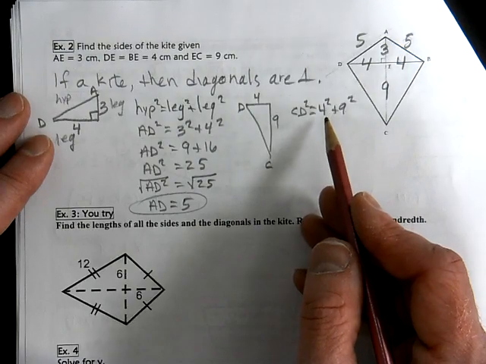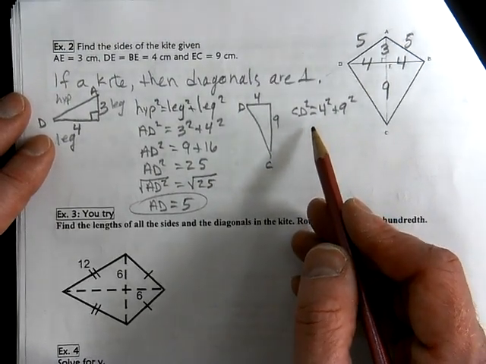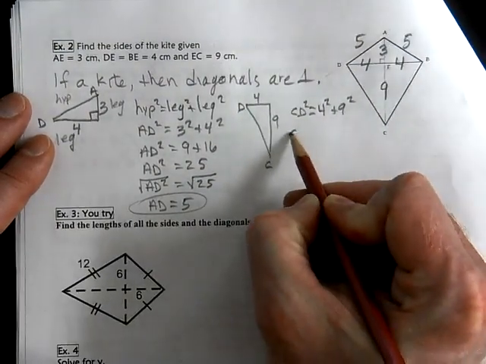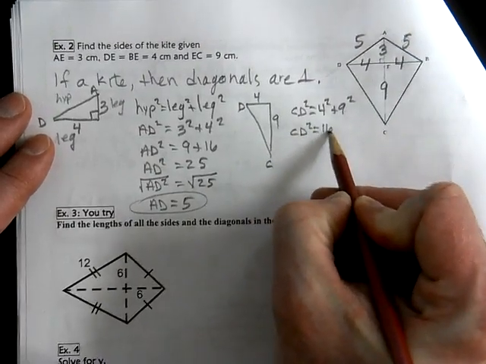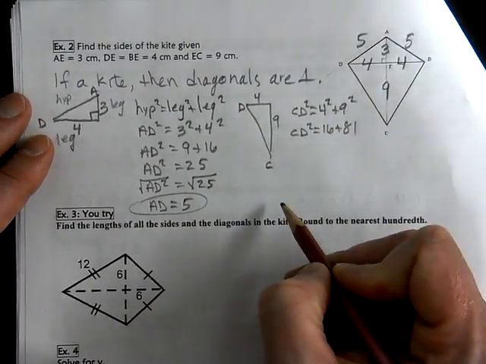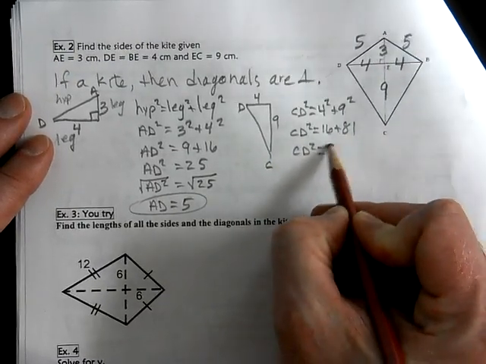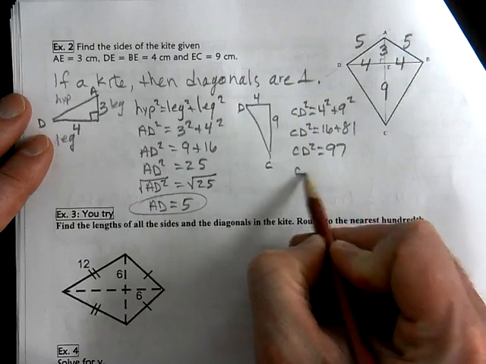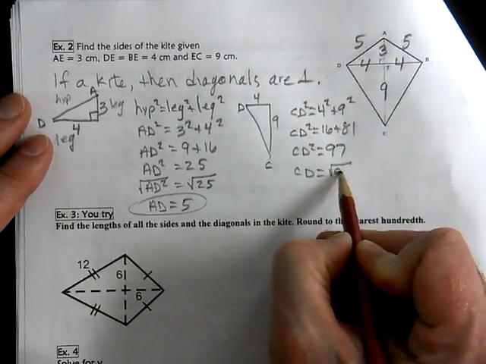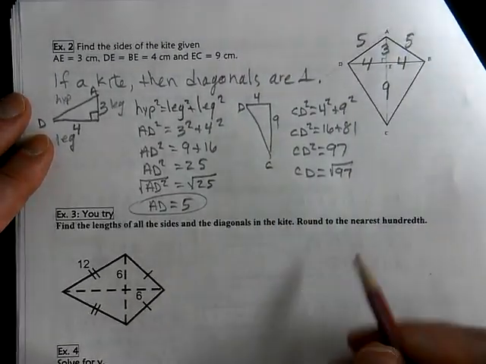This one is not going to come out to be a whole number, correct? So CD squared equals 16 plus 81. CD squared equals 97. So CD is going to be the square root of 97.